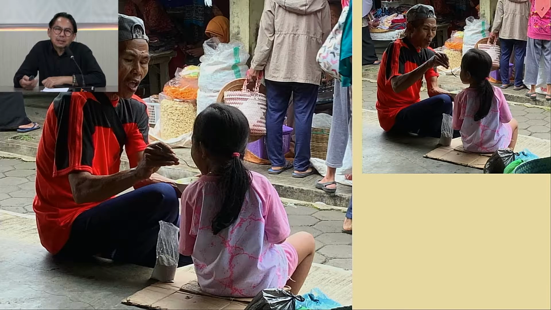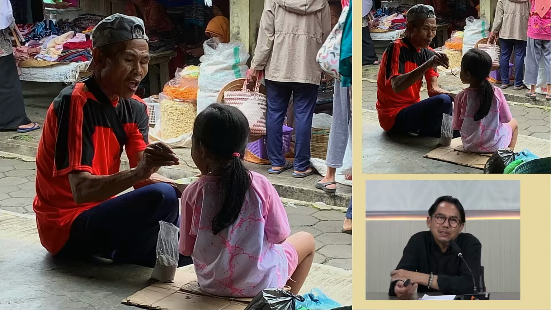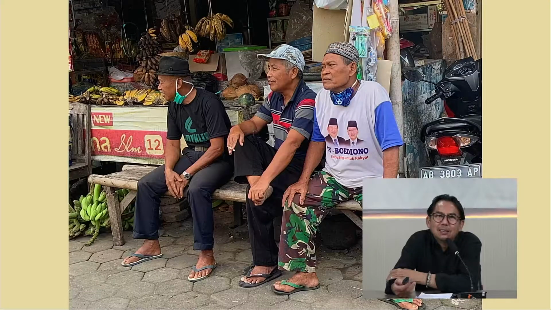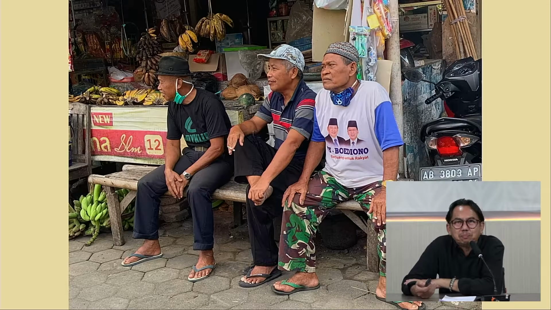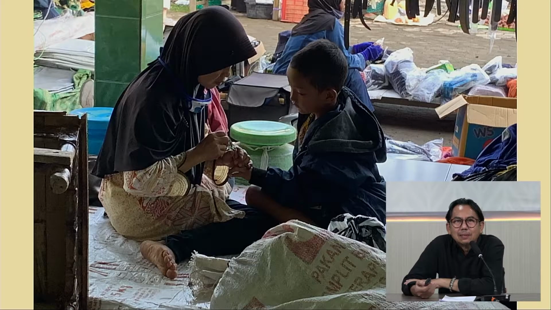You can see many activities happening in the market. It's like this: a father, maybe a grandfather, feeding their granddaughter in the market, or just some guys sitting together chatting, like a social event happening in the market, or a mother taking care of her beloved son.